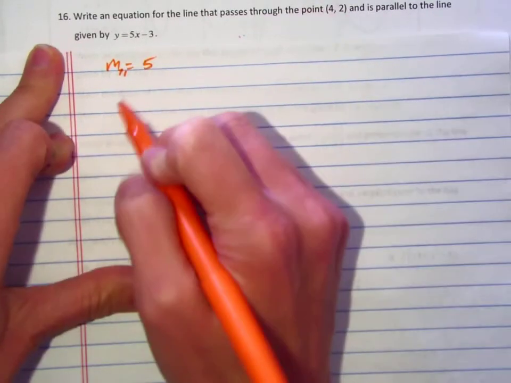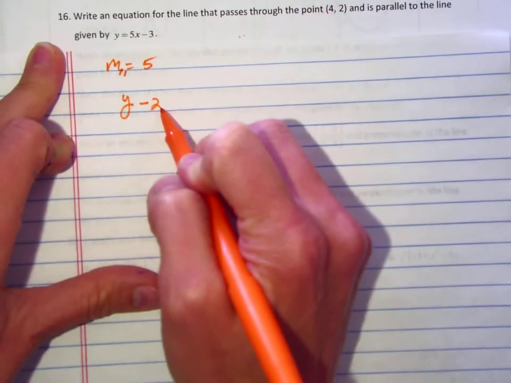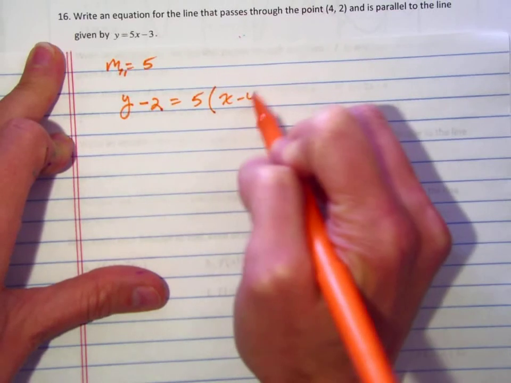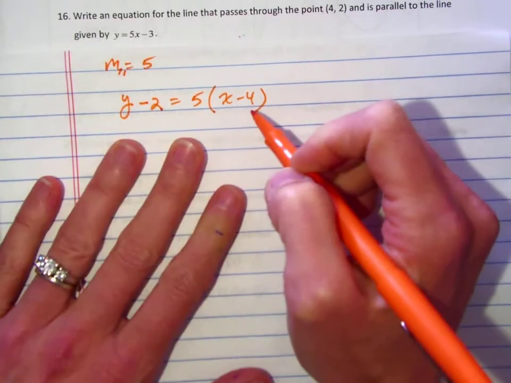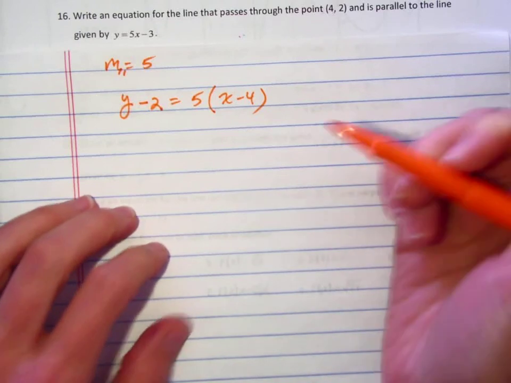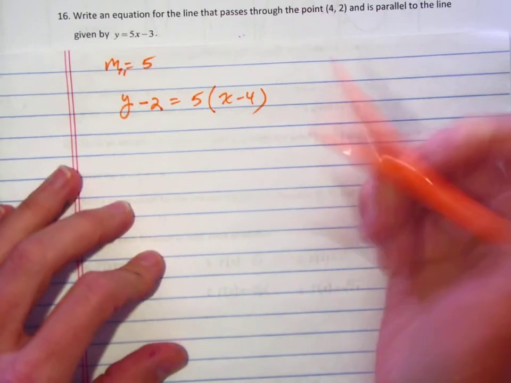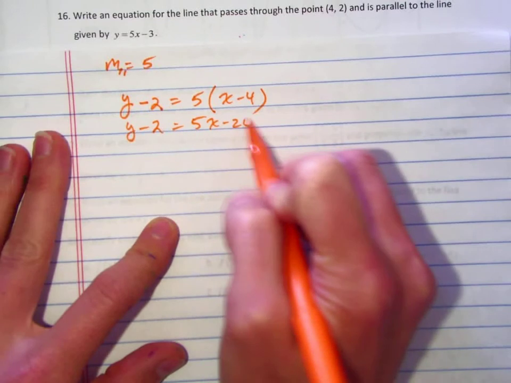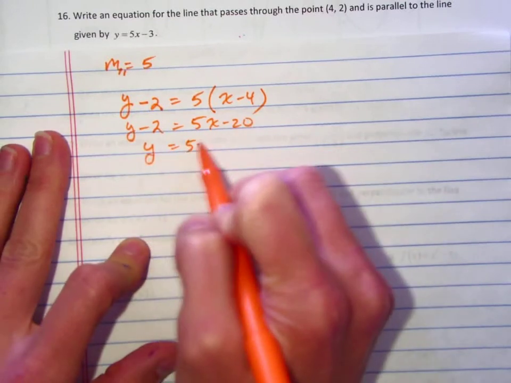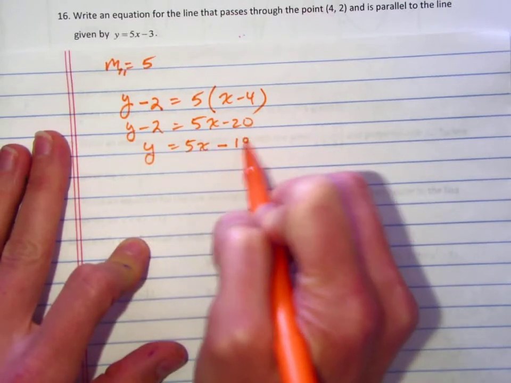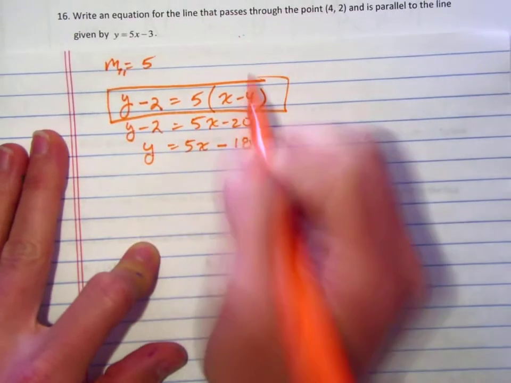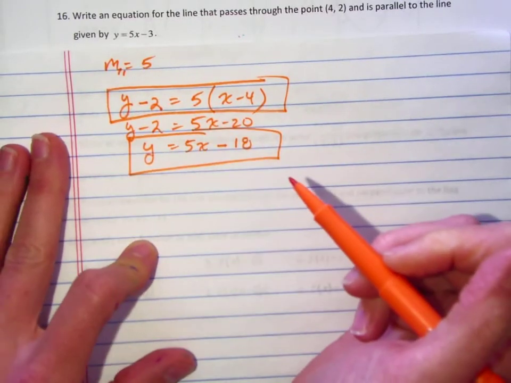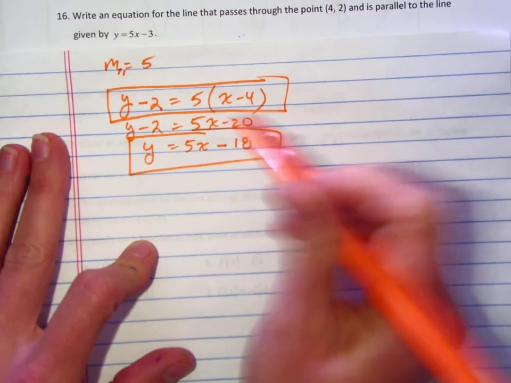Then we're going to take this point, and I like point slope form, so y minus 2 equals 5 times the quantity x minus 4. So point slope, so this may be enough. If it does ask you to put it in slope-intercept form, all you would have to do is simplify. So we have 5x minus 20, so y equals 5x minus 18. So this is point slope form, and this is slope-intercept form. So just pay attention to the directions to see which one you would need.